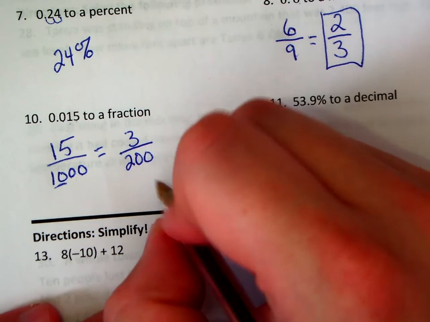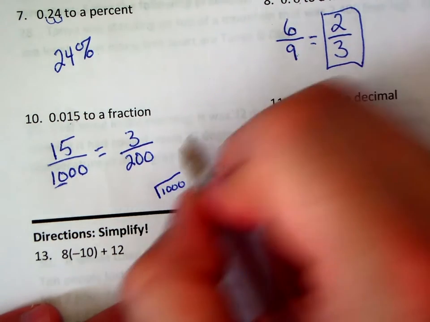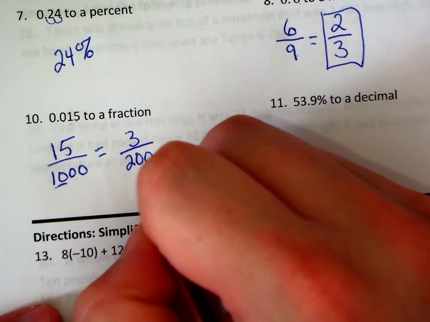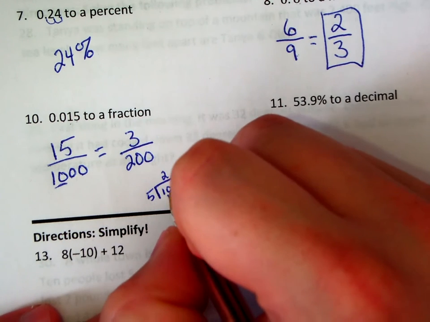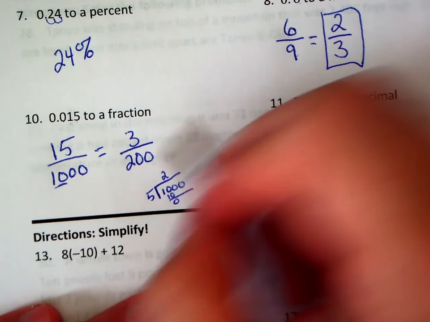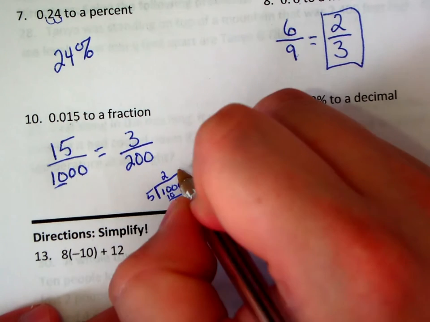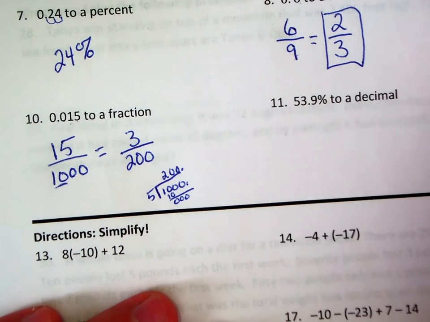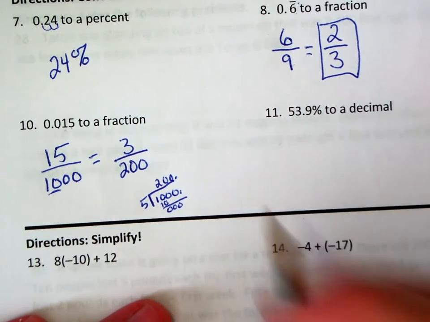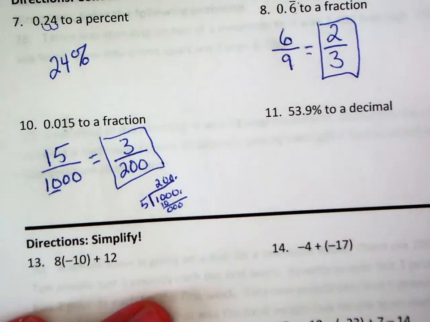If you need to, remember that you can divide 10,000 by 5. 5 goes into 10 2 times. 5 no longer goes into 0, so I bring down a 0, bring over a 0, and again add those on until I get to where my equivalent decimal point would be. Our solution for 10 was 3 over 200.